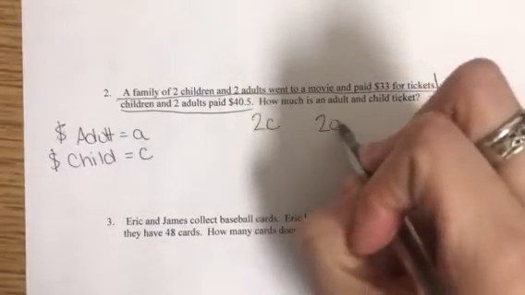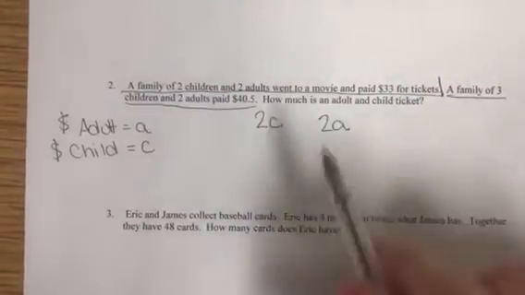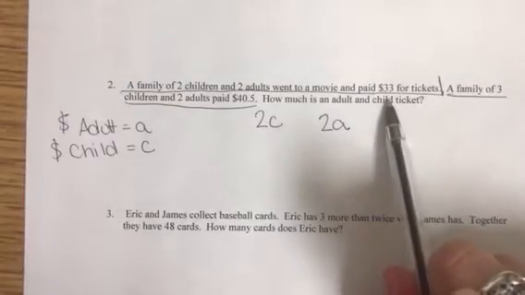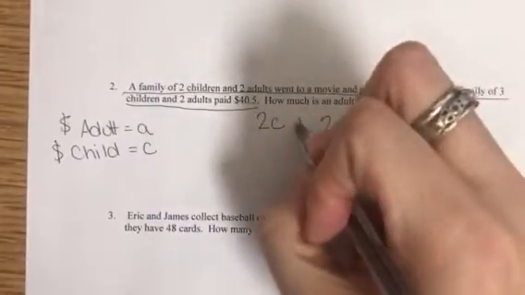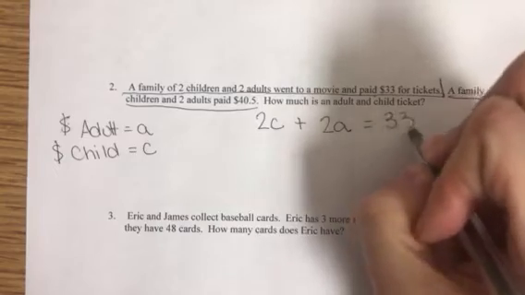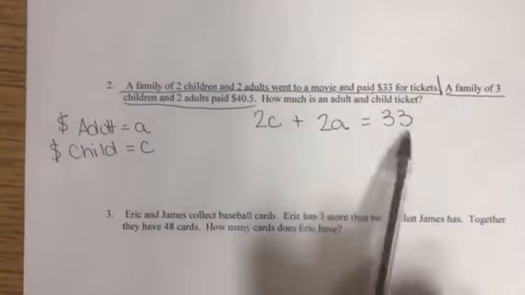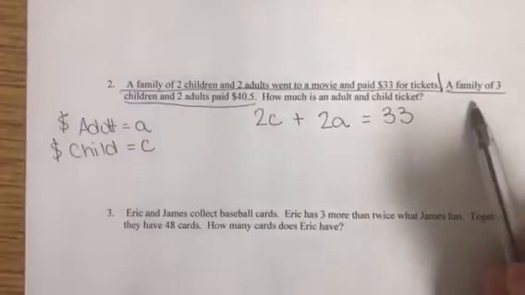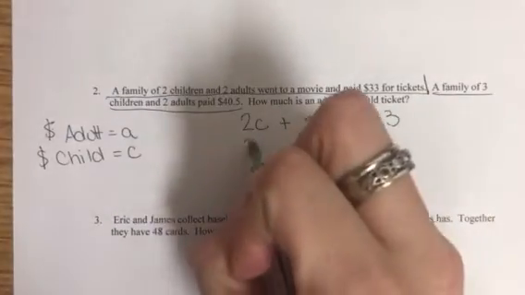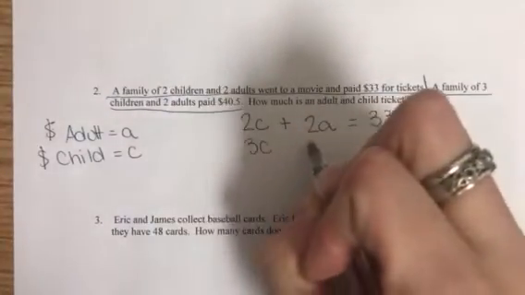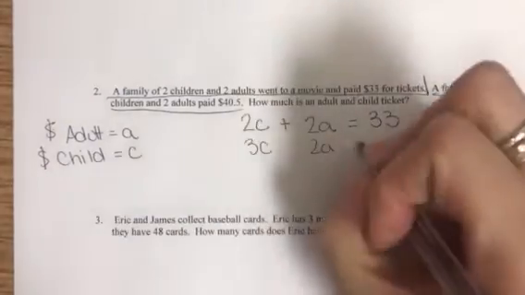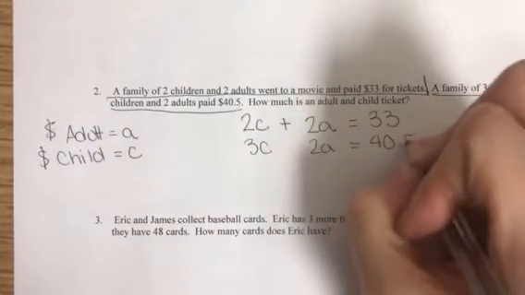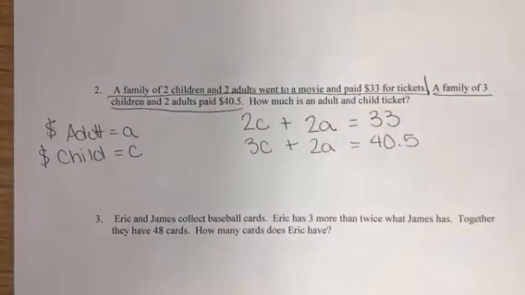Okay, we have 2 adults, and they are going to pay a total of $33. Because it's a total of $33 that we're going to pay, we said total would tell us to add and set it equal to whatever the total was. We can then repeat that process for our second sentence. A family of 3 children and 2 adults paid a total of $40.50.